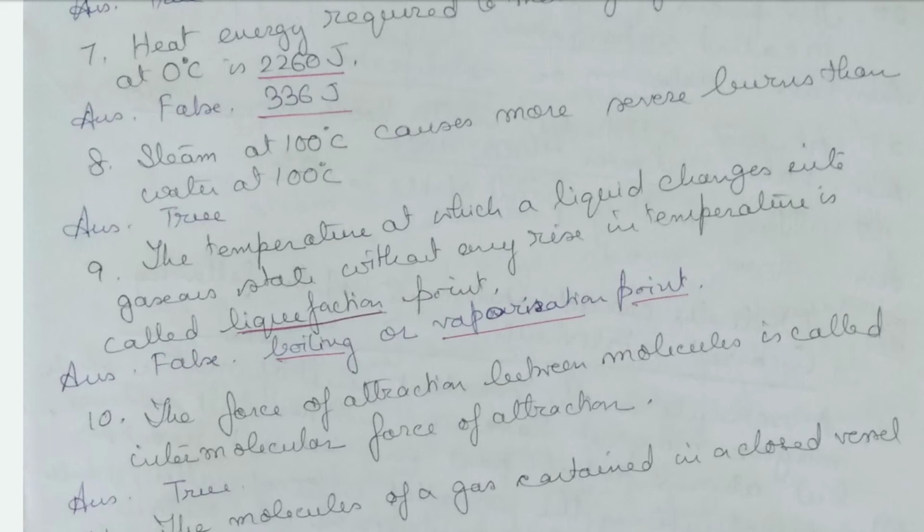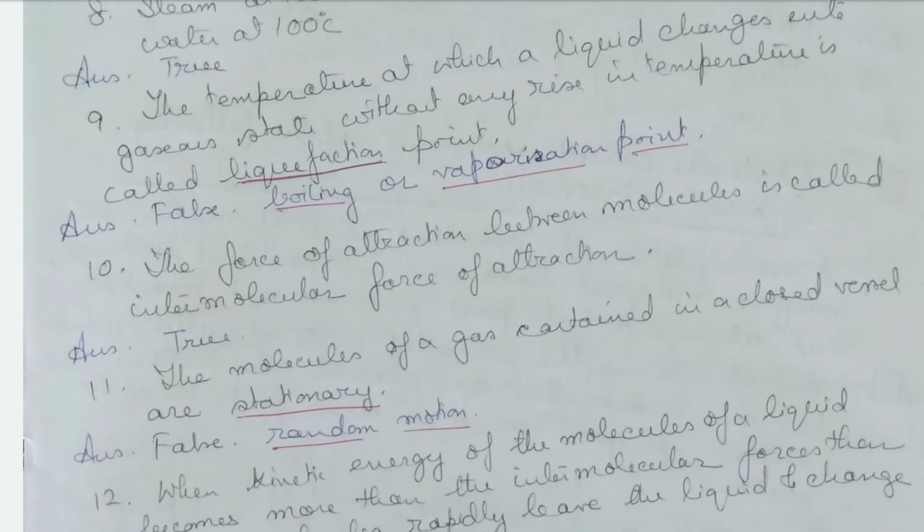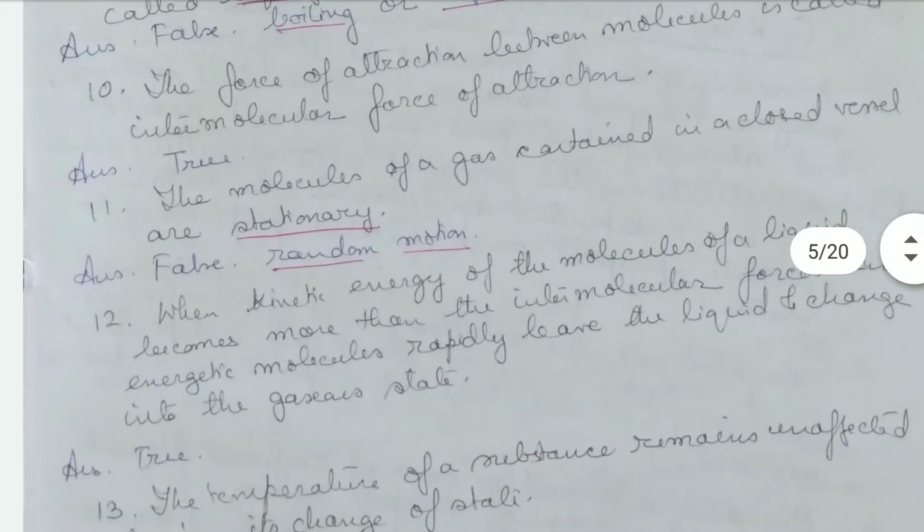The temperature at which a liquid changes into gaseous state without any rise in temperature is called liquefaction point or boiling point. No, it's false. It's not liquefaction point. It is boiling point or vaporization point. Okay. The force of attraction between molecules is called intermolecular force of attraction. That's true. The molecules of gas contained in a closed vessel are stationary. That's false. They are in random motion.